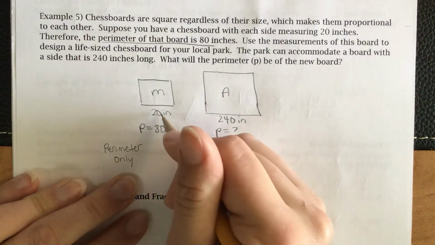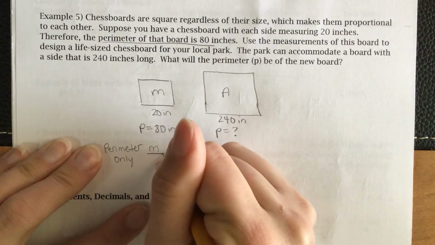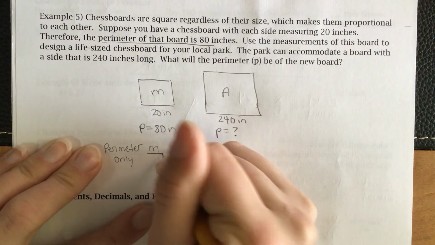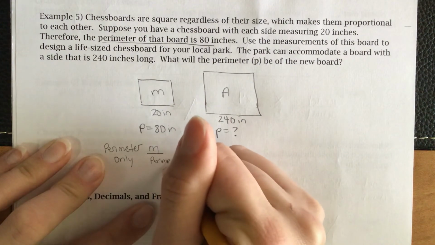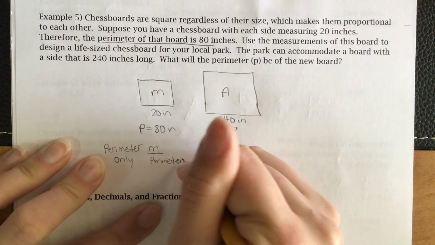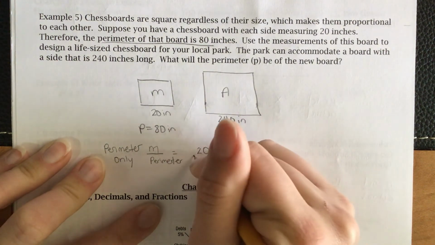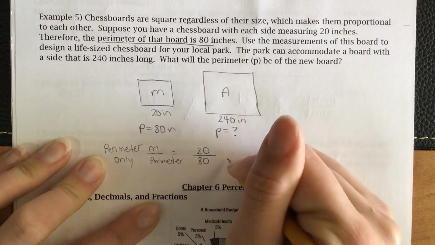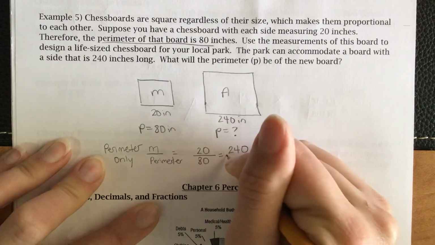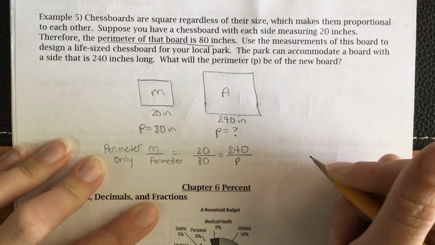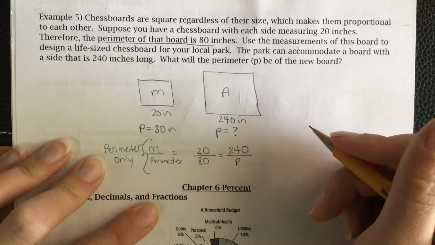You're going to write your 20 inches for your model to your perimeter. So we're going to have our 20 inches to our 80-inch board is equal to 240 inches to the perimeter we don't know. Okay, so for perimeter only, we could do this.